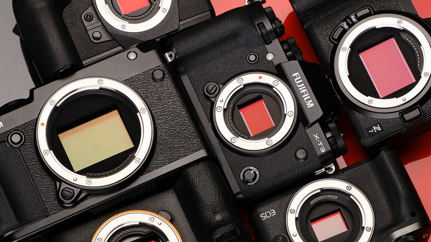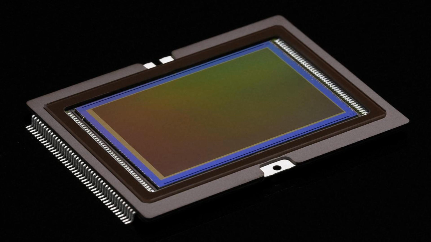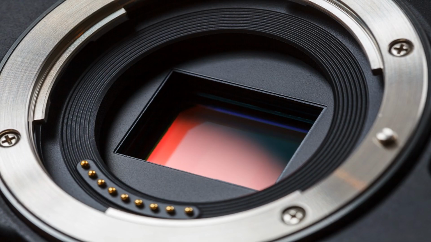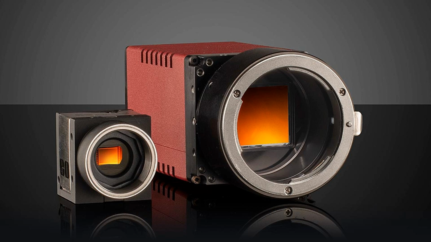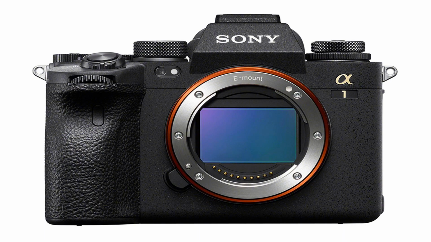The image sensor is one of the most important components of a camera, as it is responsible for capturing and converting light into an electrical signal that is stored as a digital image. Image sensors can be either CMOS or CCD, and both technologies serve the same purpose. However, they differ in their structure and how they process images.